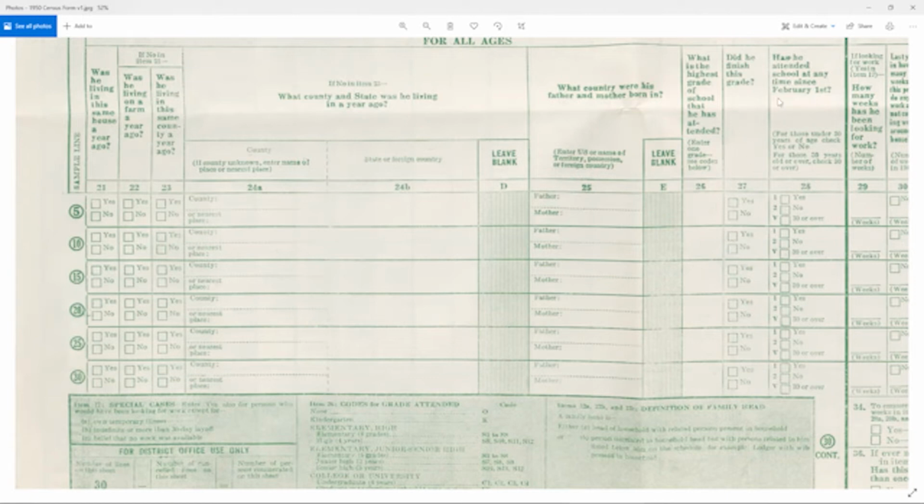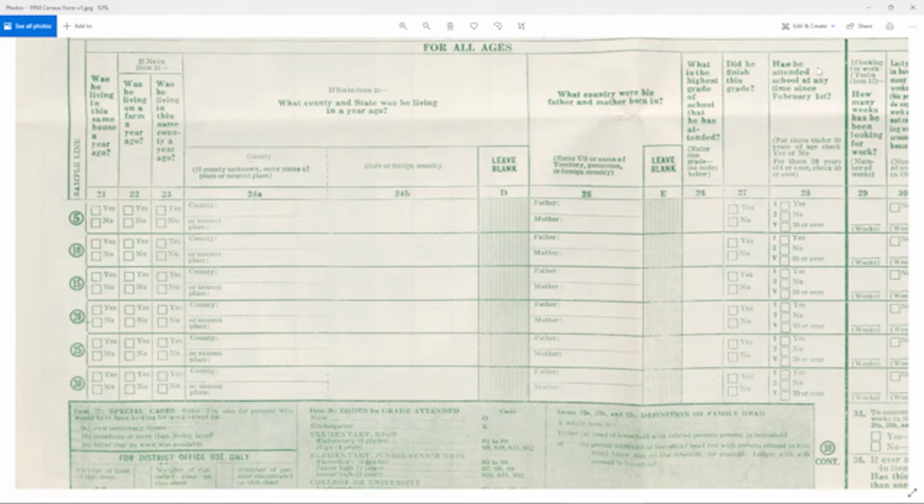And then the final question in this for all ages is, has he attended school at any time since February 1st? And it's either yes or no for those under 30. And if it's for those 30 years old and over, they're just supposed to mark the 30 or over box. They're not even supposed to ask the question to them, which if that were a question today, might not be a good idea because there's a lot of people over 30 who are going back to school for a variety of reasons.